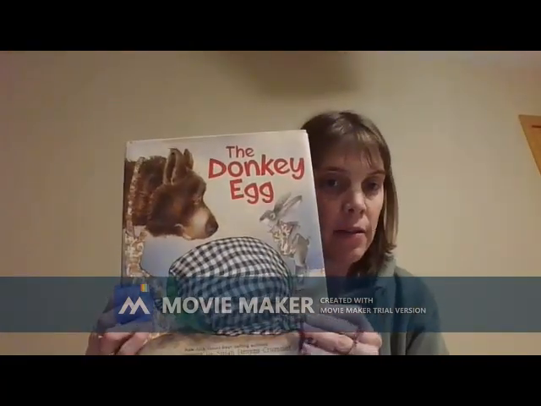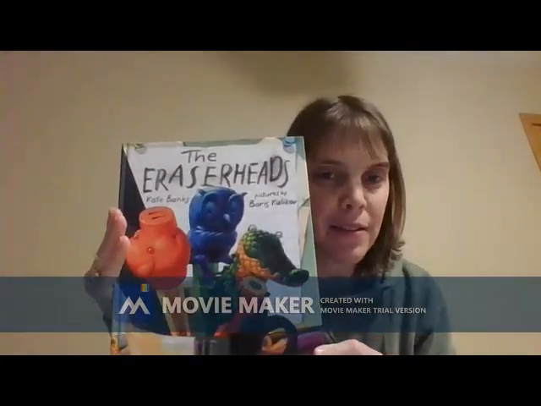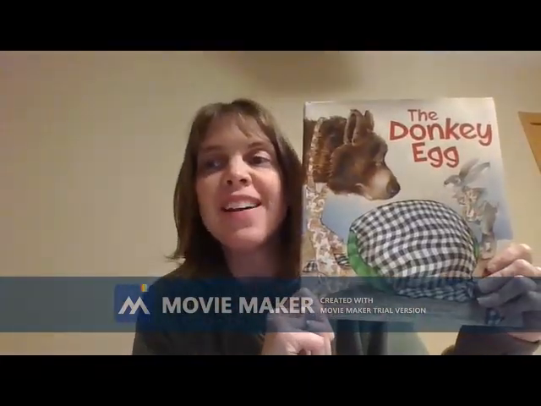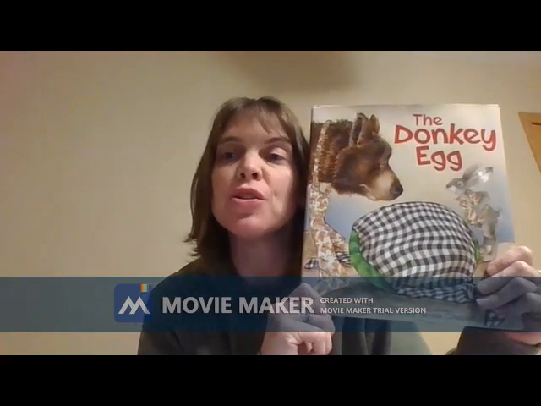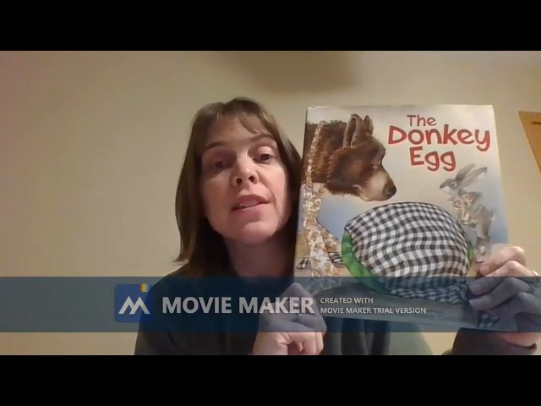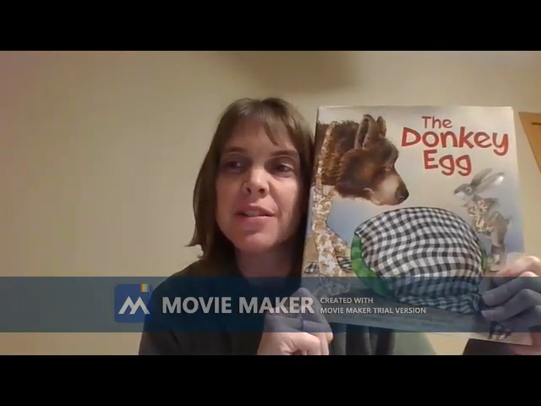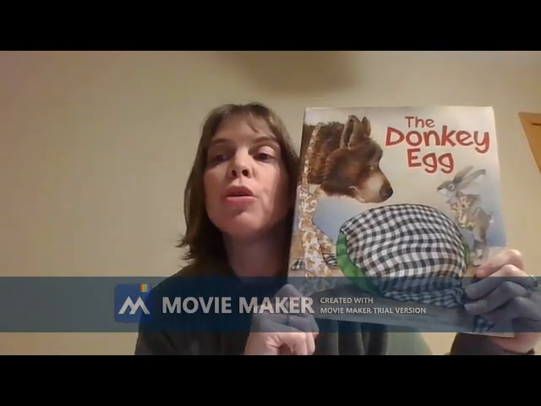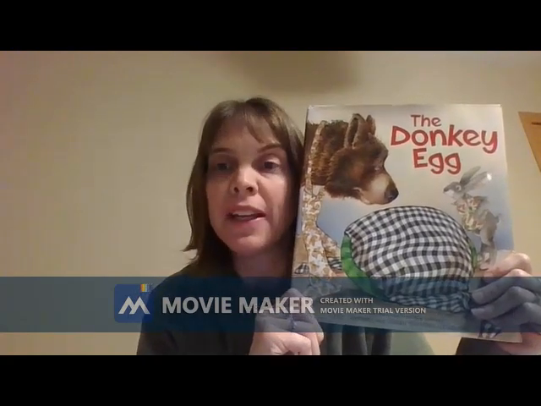The Donkey Egg and The Eraserheads. The Donkey Egg was written by Janet Stevens and Susan Stevens Crummel. Janet Stevens illustrated the book, and they wrote the words together. These ladies are sisters. It was published by Houghton Mifflin Harcourt in 2019.